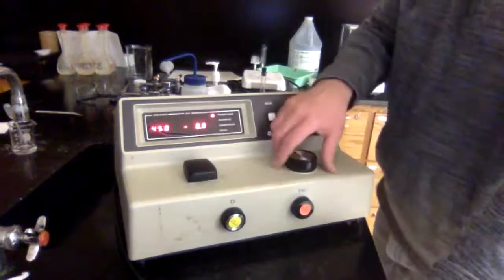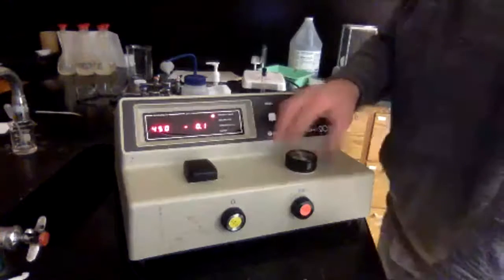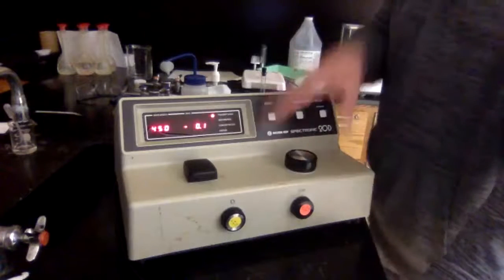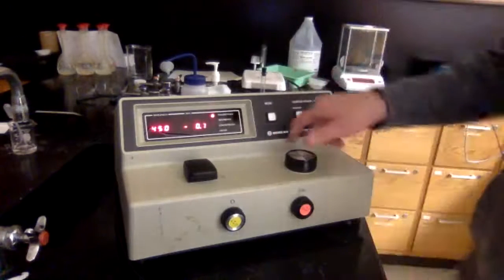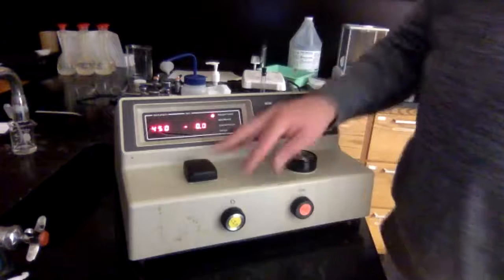Notice I have to turn this knob. If this knob feels rough, stop turning it. You've done something wrong or the machine is broken. If you turn it too much, you'll end up breaking it more.